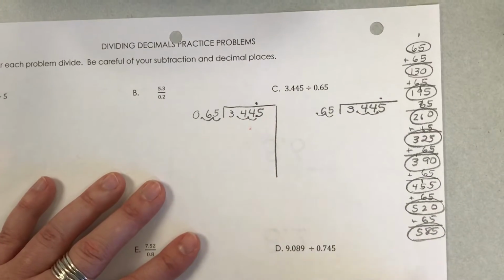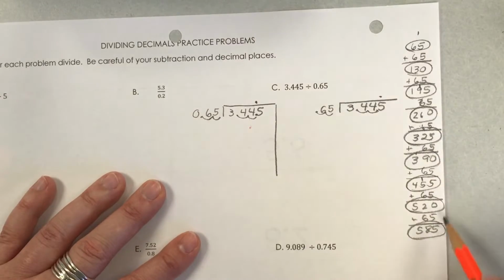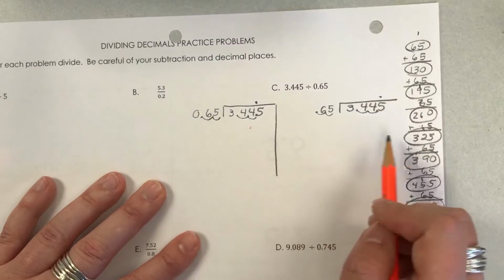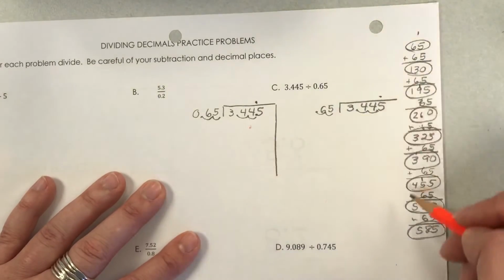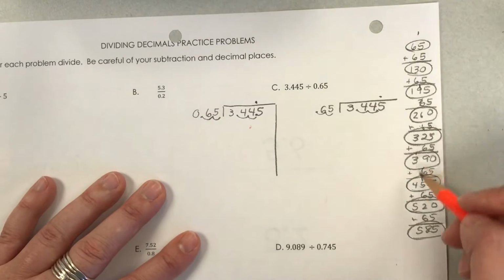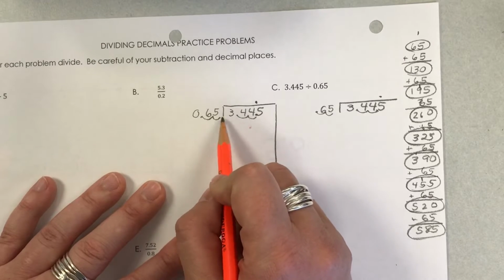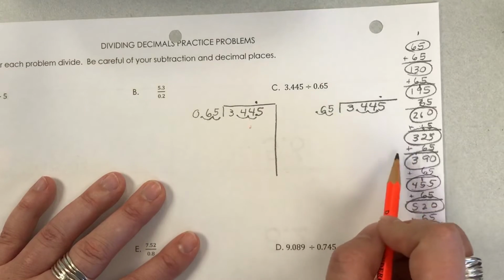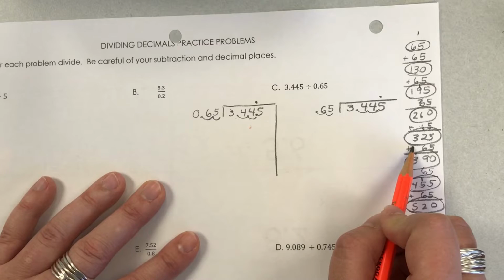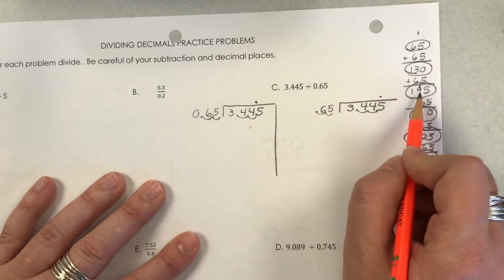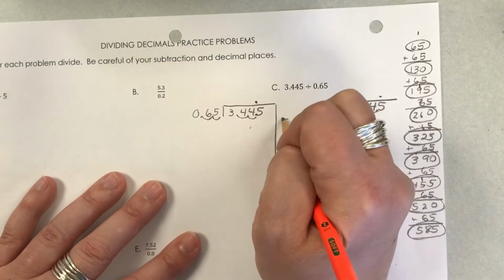Now, as soon as you write these down, if you get this wrong, then all of this is going to be wrong. So you must make sure your addition is correct. So first things first, I'm going to do partial quotients. 65 can go into 344 5 times. 1, 2, 3, 4, 5. So I'm going to put 5.